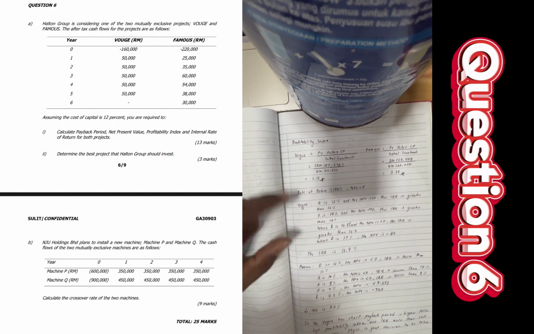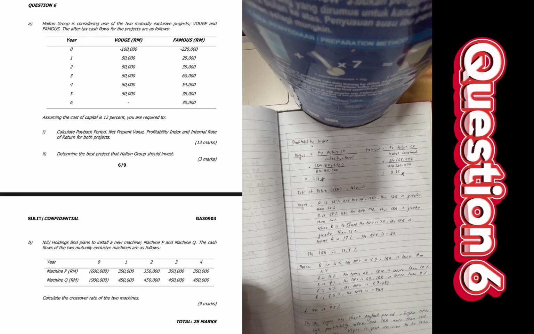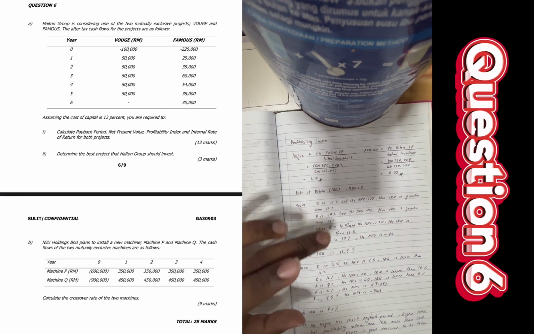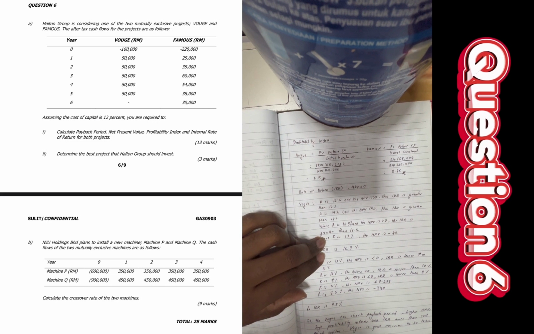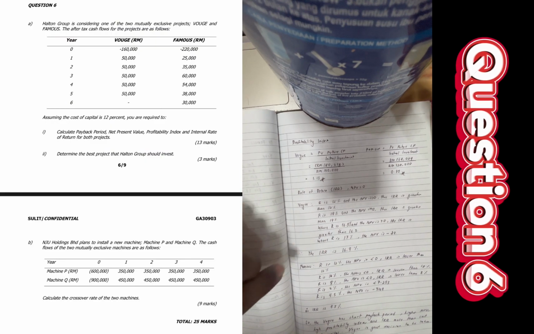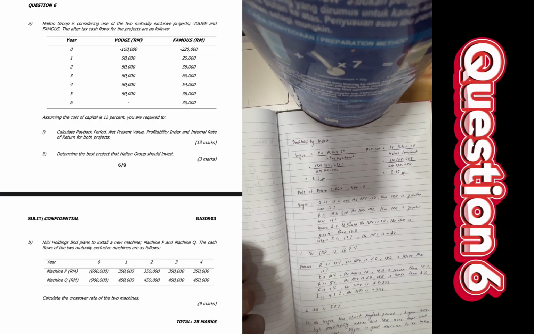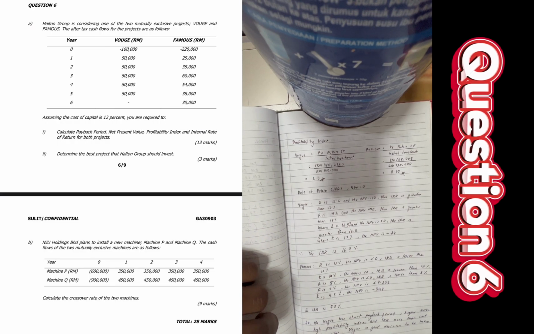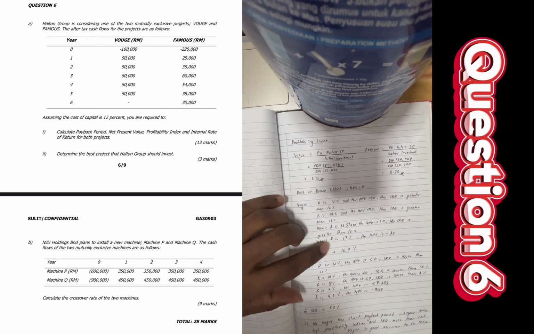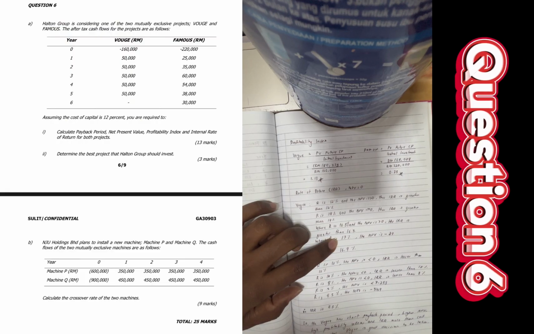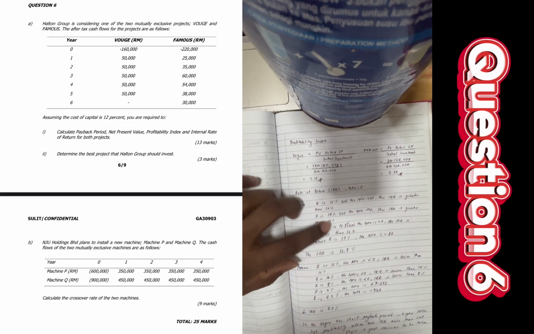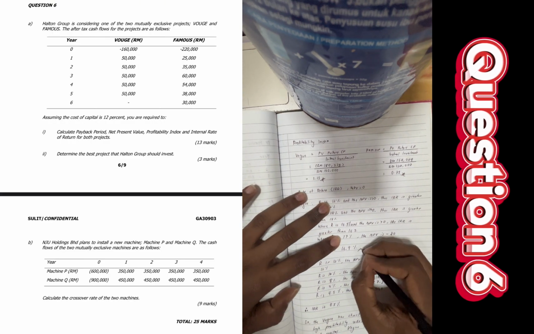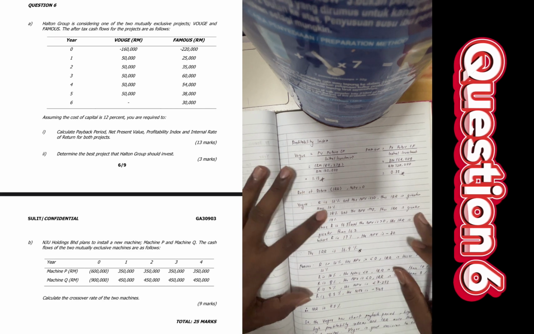But when it comes to 17% as the rate of return, assuming it, the NPV will be negative 49. So the internal rate of return for project Work is 16.9%, because 17% already gives a negative net present value. So the one before that, 16.9%, is what we take as the internal rate of return.